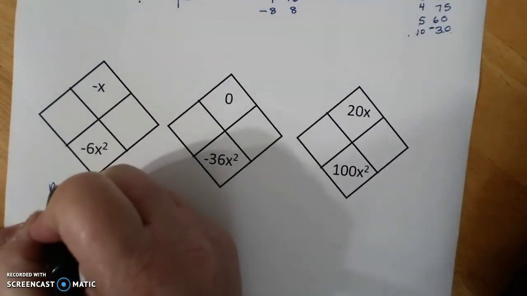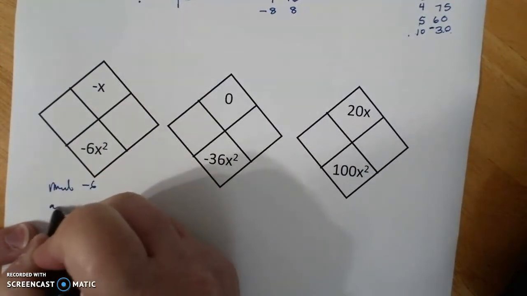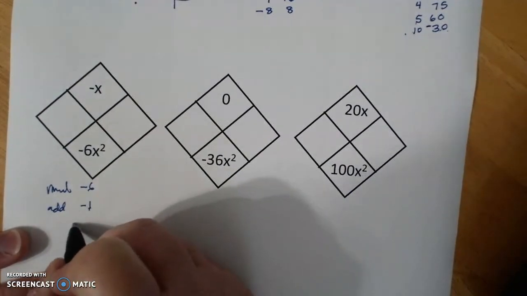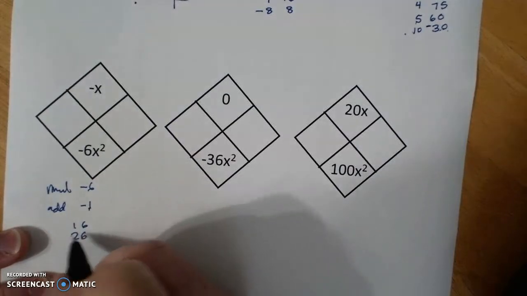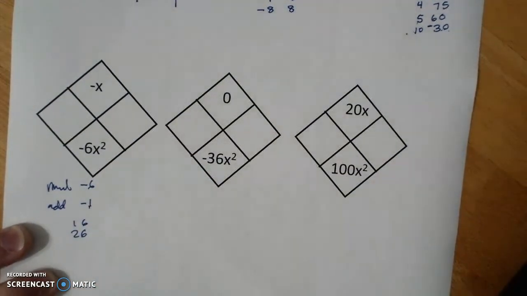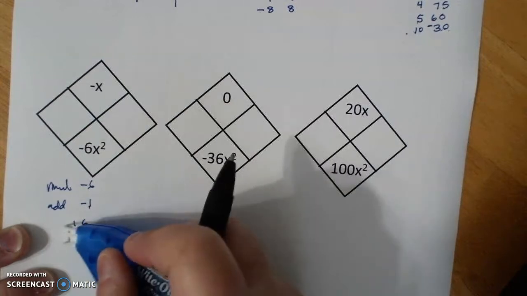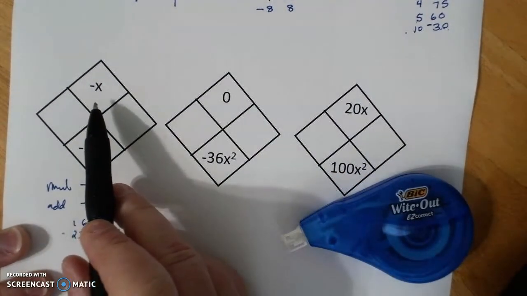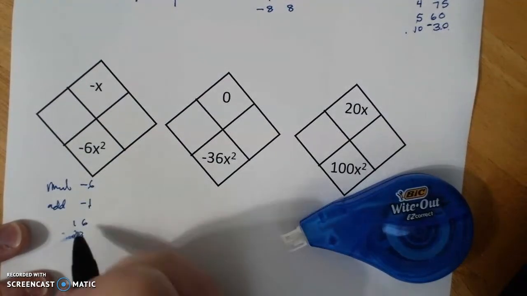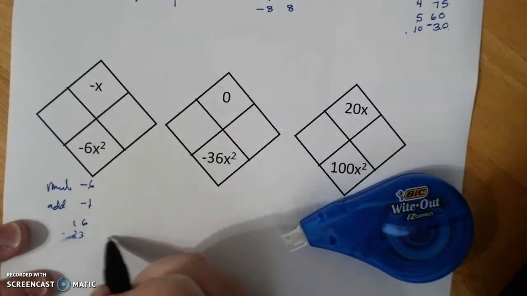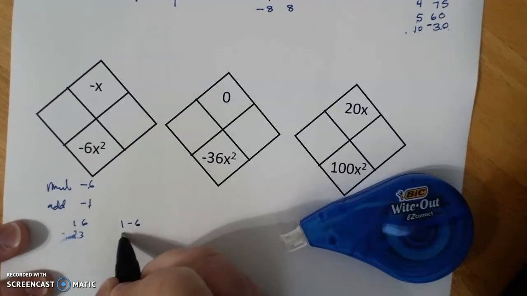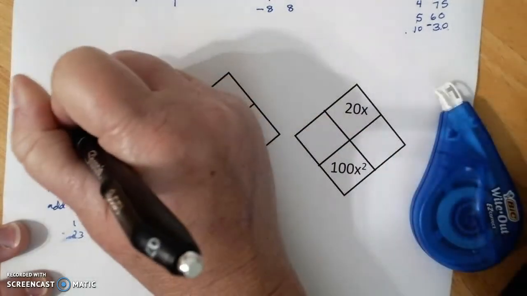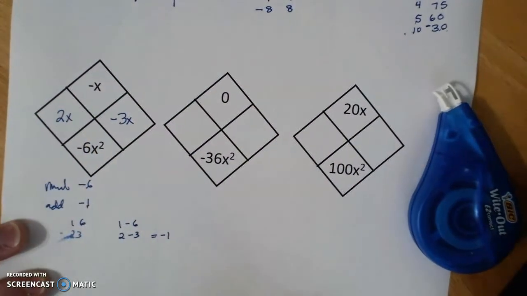Okay, here we go. Multiply to get negative 6. Add to get negative 1. That's really close together. So I have 1 and 6 and 2 and 3. But I'm adding them. One of them has to be a negative. The larger one has to be a negative. So it would be 1 and negative 6, or 2 and negative 3, and 2 and negative 3 equals negative 1. So this is 2x and negative 3x.